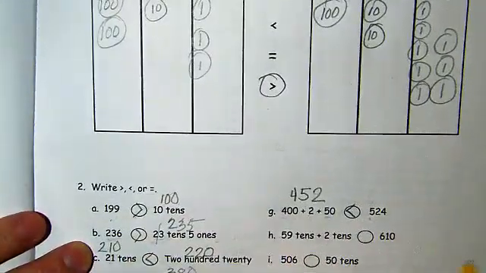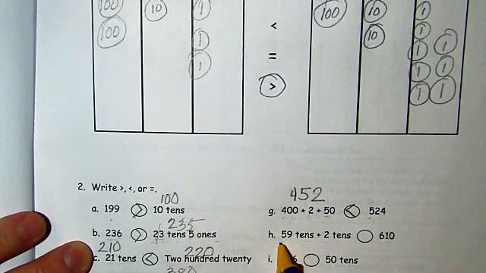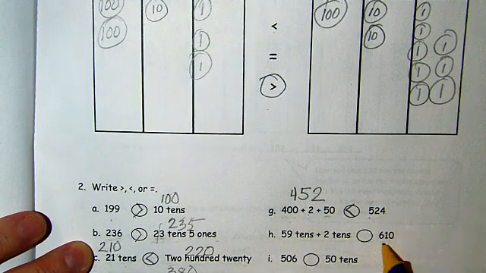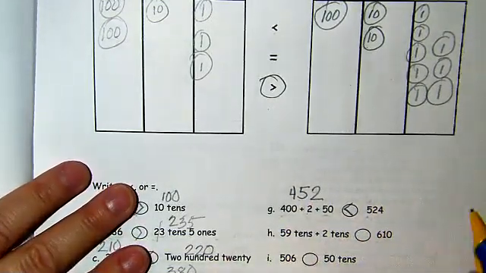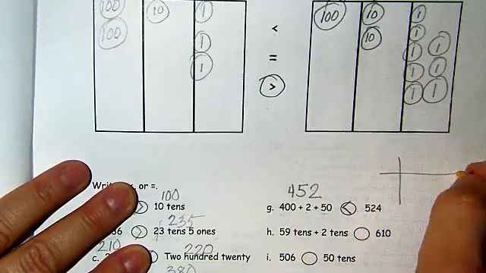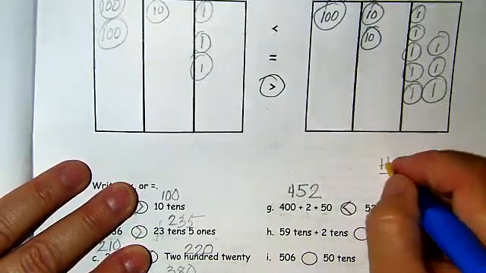Okay, H. We have unit form 59 tens plus 2 tens. Oh, it's weird unit form. And over here, we just have standard form 610. Okay, so 59 tens. I'm going to show this to you in a place value chart.